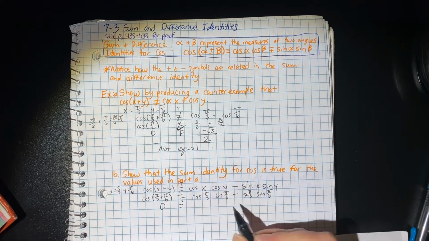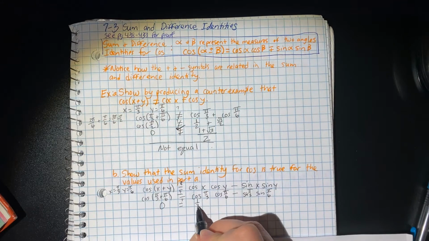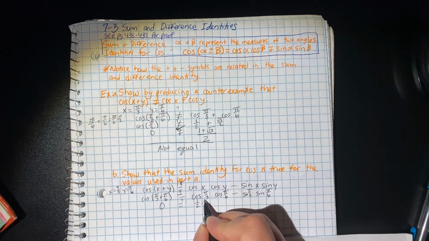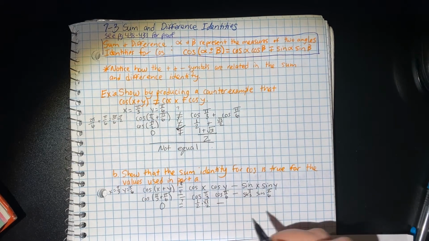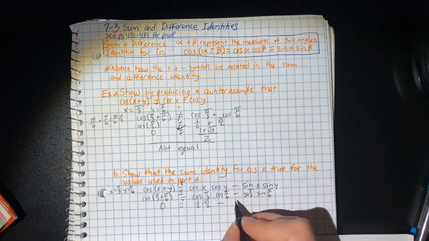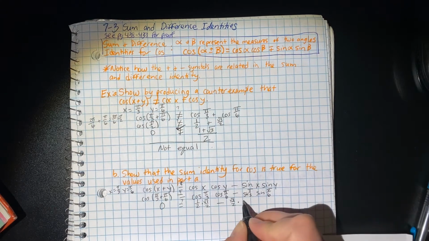Now we have to work on this side. Cosine of pi over 3 up here was 1/2. Cosine of pi over 6 is root 3 over 2. Sine of pi over 3 is root 3 over 2. Unit circle again, sine of pi over 6 is 1/2.